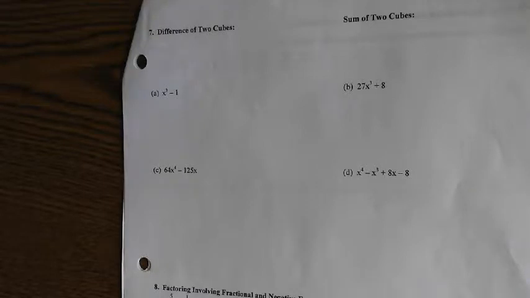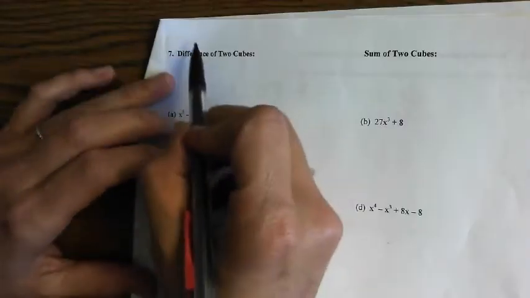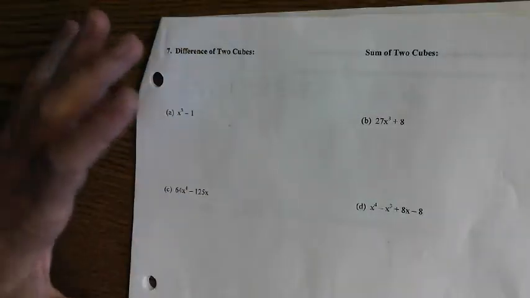Because I wasn't that concerned with it. But it is a pre-calc thing for sure. So the difference of cubes and the sum of cubes. I'm going to, above these, write the general rule for you guys.